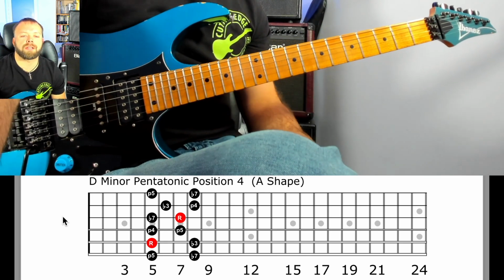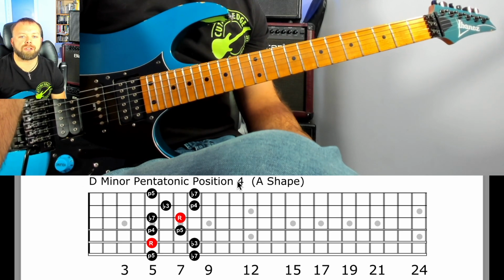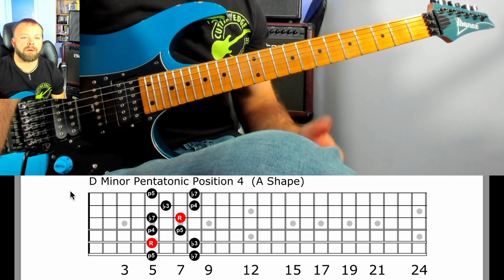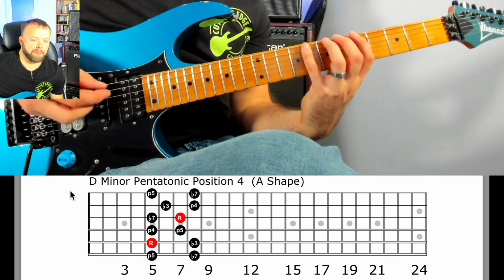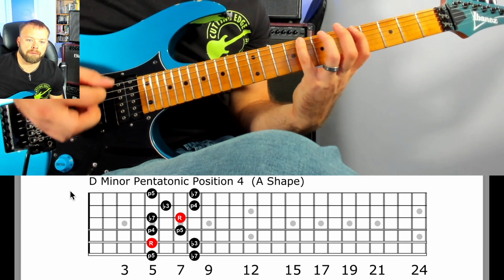That interval relationship of the root notes tells me that I would be in D minor position 4, A shape. Okay, so therefore if I want to outline that as a lead guitar sound, I'm going to be playing shape 4 of the minor pentatonic scale, which you can see on the screen right now.